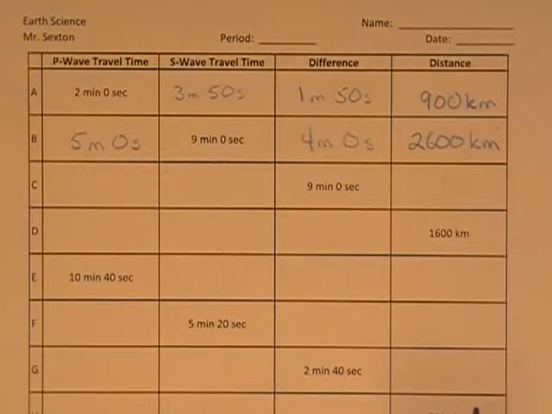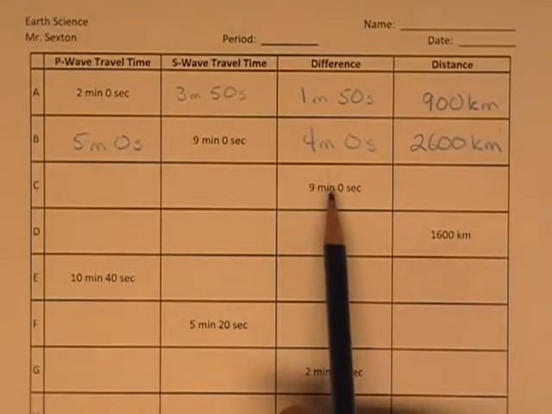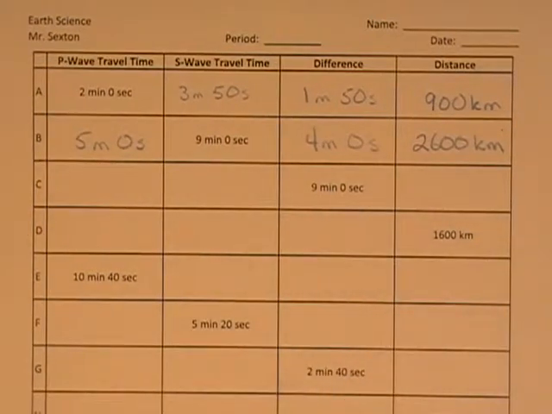The longer the distance is from the epicenter to the location of the recording, the more and more time the two waves are separated by. It's a very, very specific relationship. So this 9-minute difference only occurs at one location. So we've got to find that location.